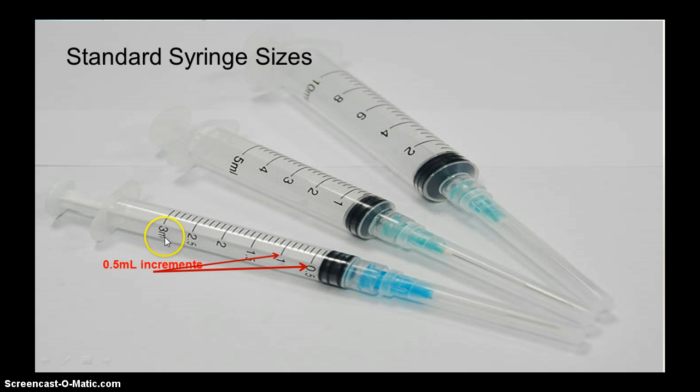Standard size syringes, there's 1 mil syringes. You don't see used too often for IM injections, but there's 3 mils, 5 mils, and this is here for show purposes only. You would never use a 10 mil syringe for an IM injection. It just doesn't happen. Plus, you would never give that amount of fluid.